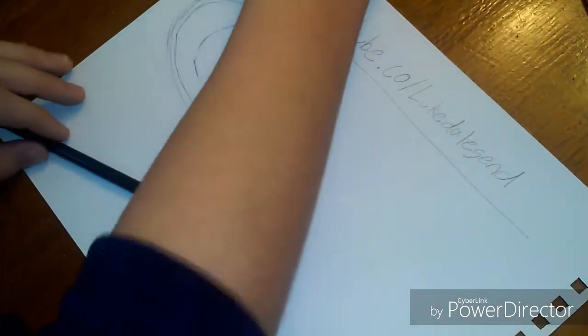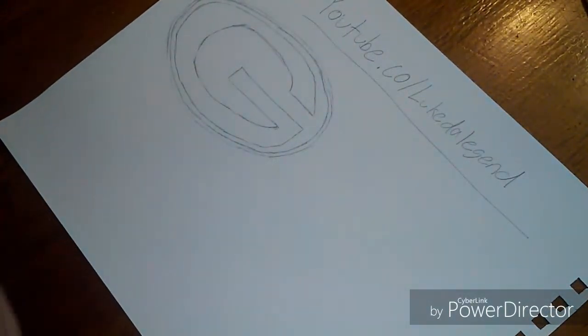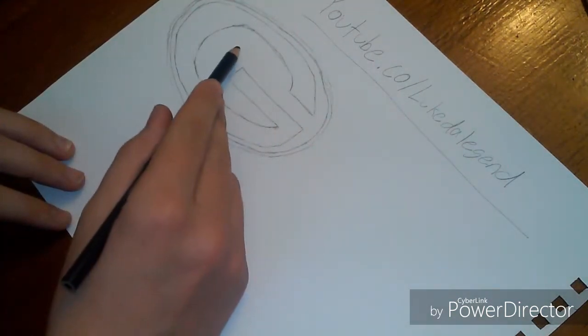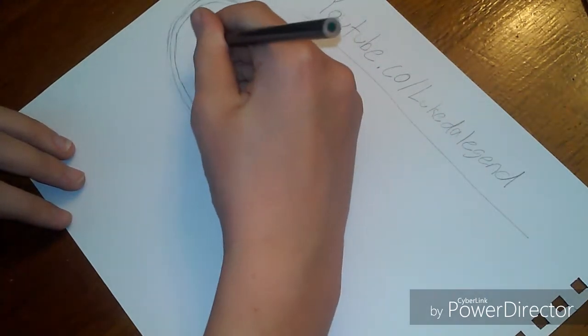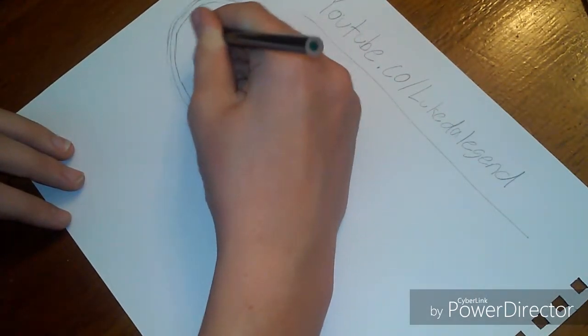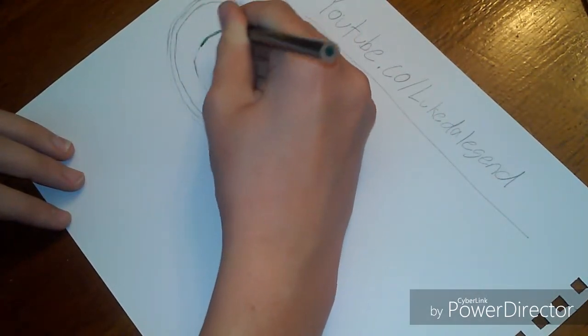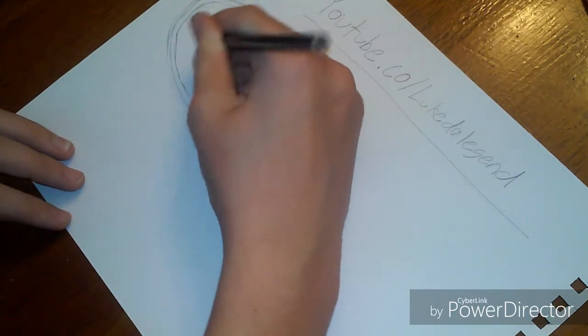I'm going to time lapse this part because you might not want to watch me color, but pretty much around the G is going to be all dark green, and make sure you don't color in the yellow rim across. So just color in around the G.